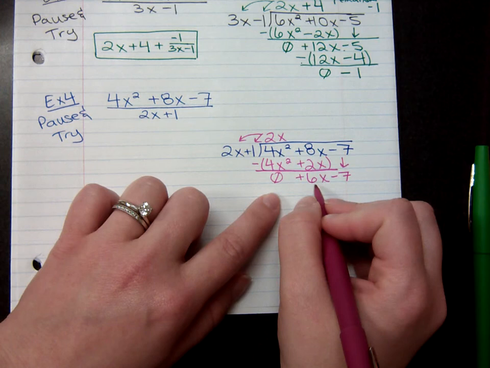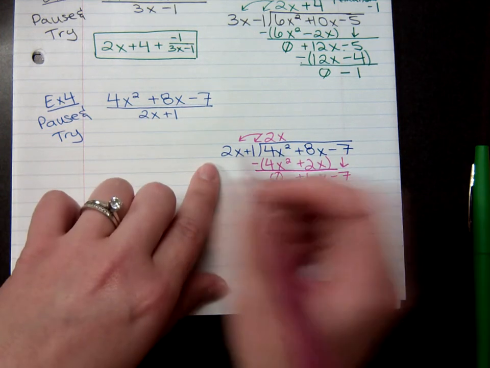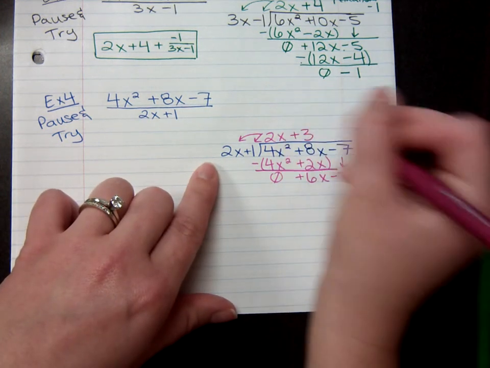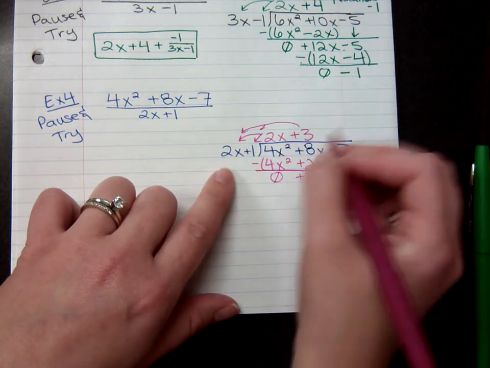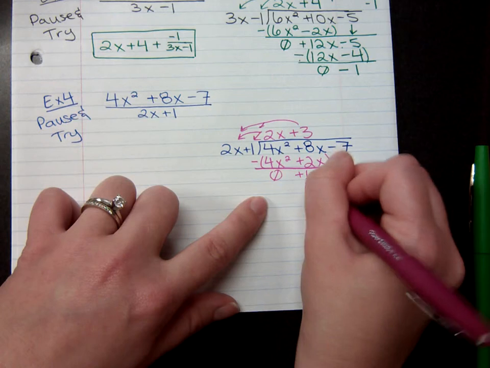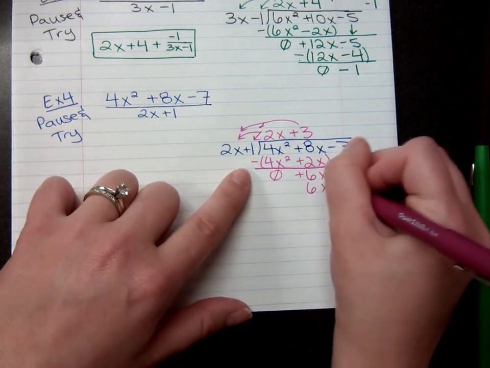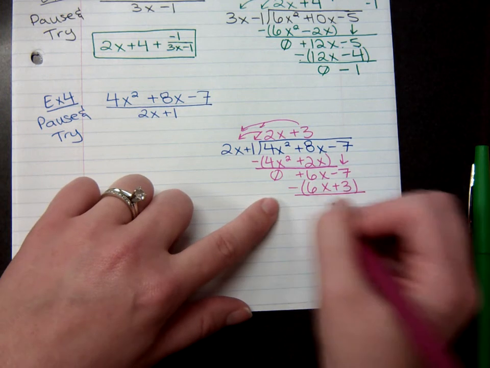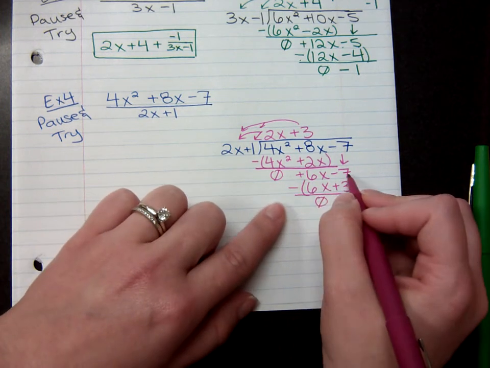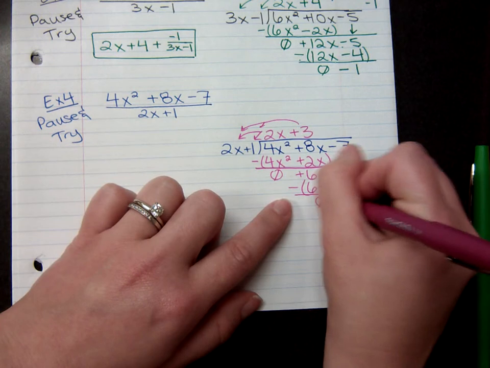Then you'll do 6x divided by 2x, which is 3. Then multiply down again. 3 times 2x gets you back to 6x. 3 times 1 is positive 3. Subtract, that's 0. Negative 7 minus positive 3 is negative 10.